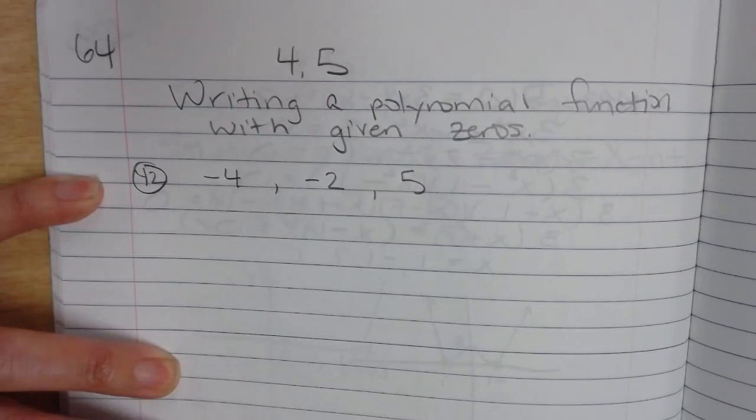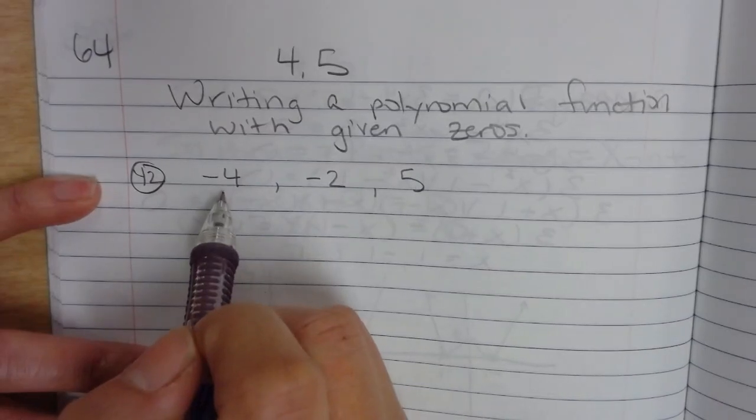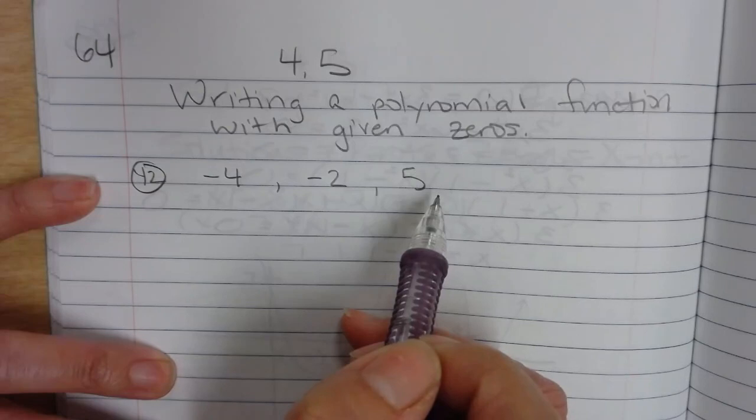So we're still in section 4.5, and this is a video on writing a polynomial function with the given zeros. So I'm going to do number 42 from your book. It's given that -4, -2, and 5 are the zeros.